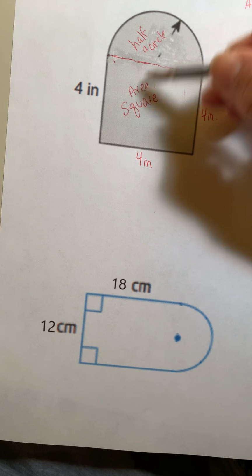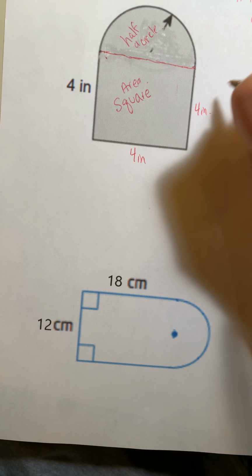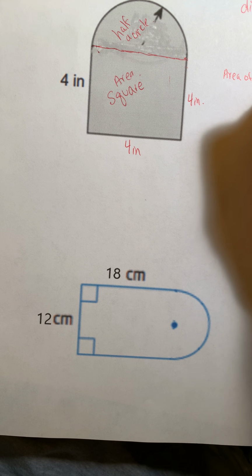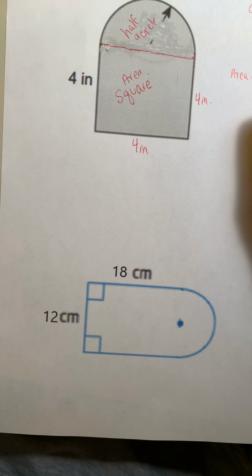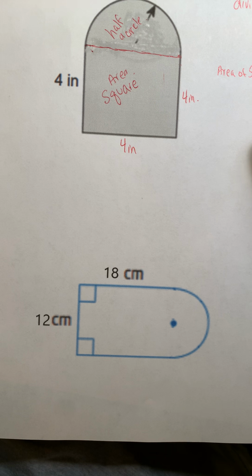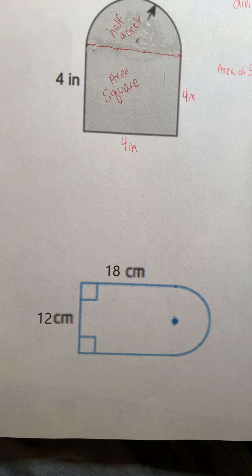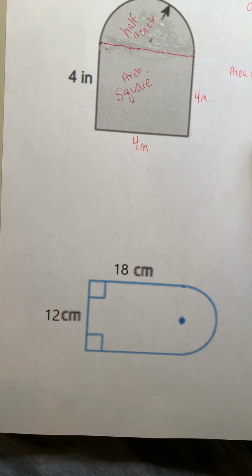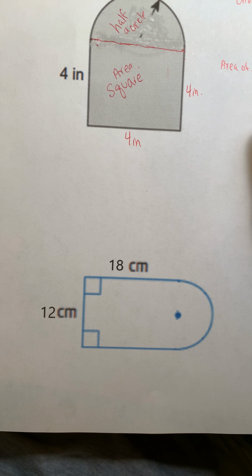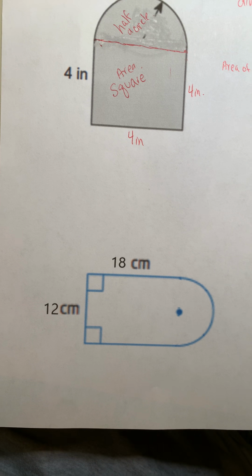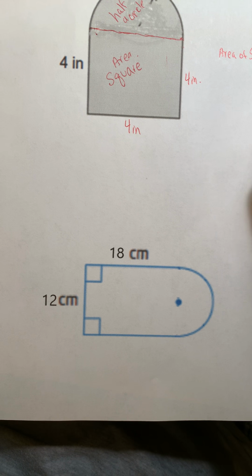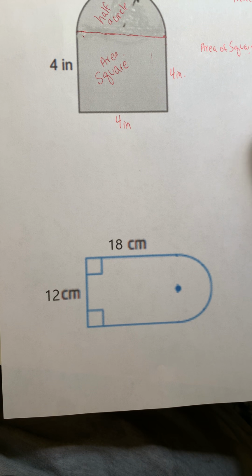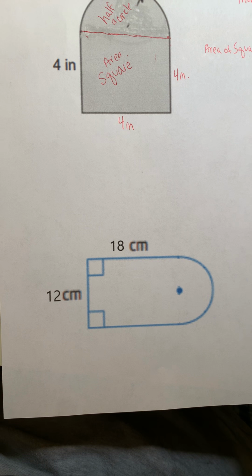So to find the total area of this composite shape, I'm going to have to find the area of a square, and I'm going to add the area of a circle. But I don't want the whole circle, I want half a circle. So I'm going to divide that by 2 because I only want half of it. So I'm going to find the area of a square, and I'm going to add that to half the area of a circle.